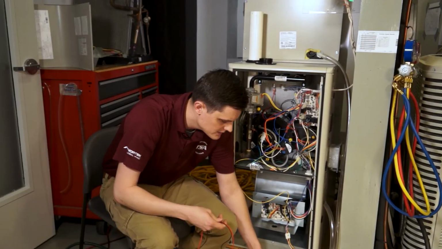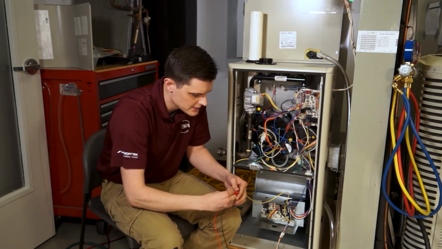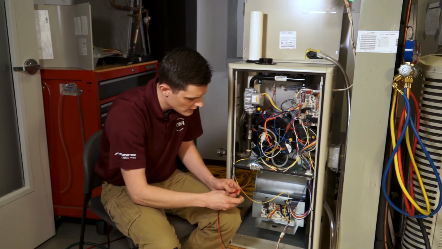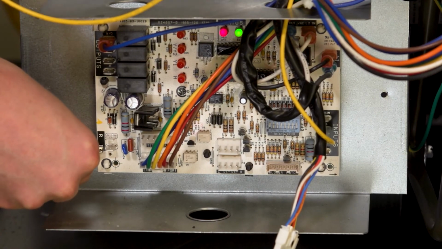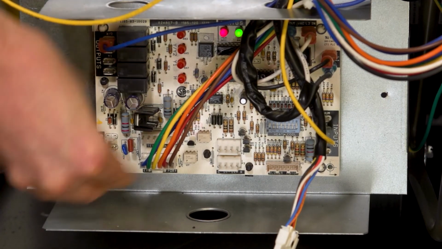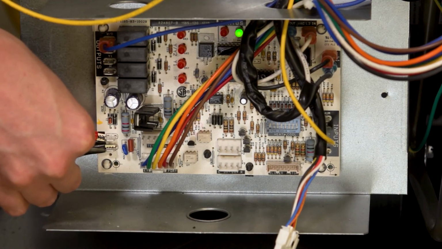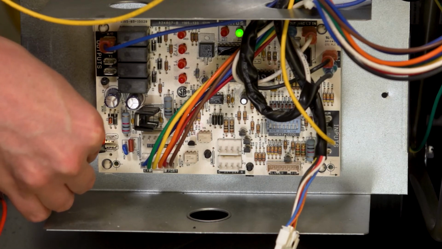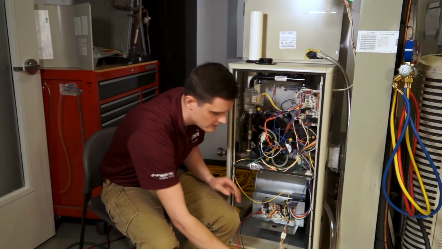Then your 2 wires coming off the bottom of your tester are where you're going to tap 24 volts. On our particular furnace, we have a variable speed setup, so I'm going to tap the R and the C terminal off this blower board. Put this on here. All right, and this is what will power our tester.